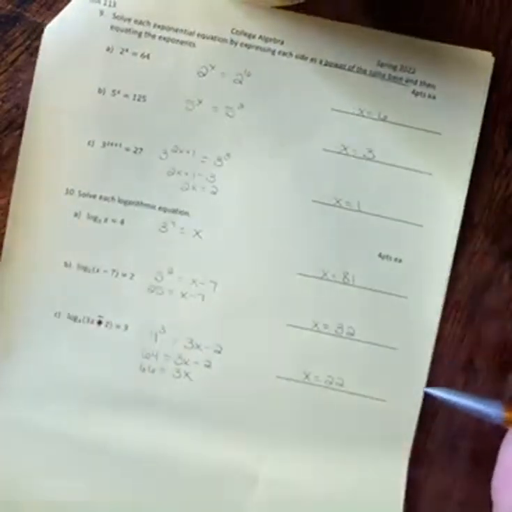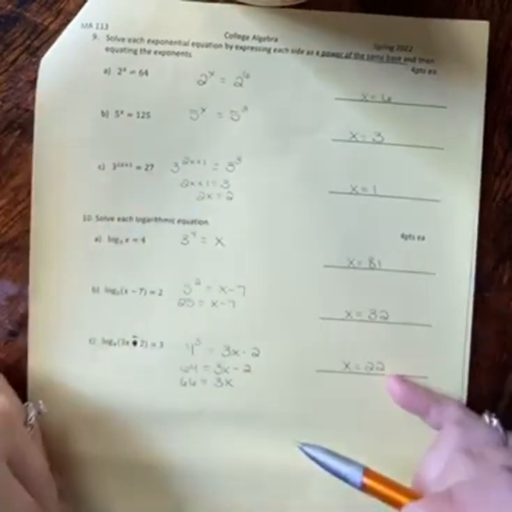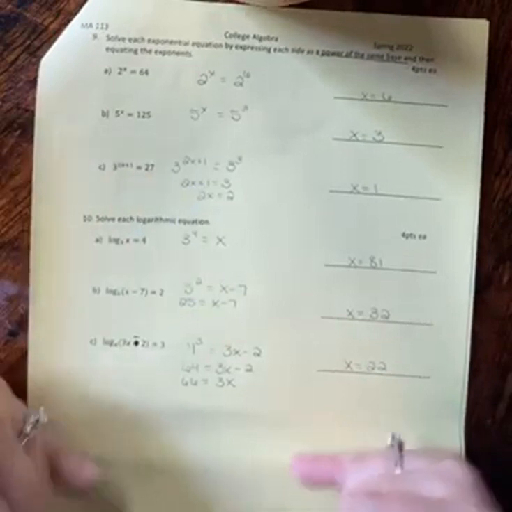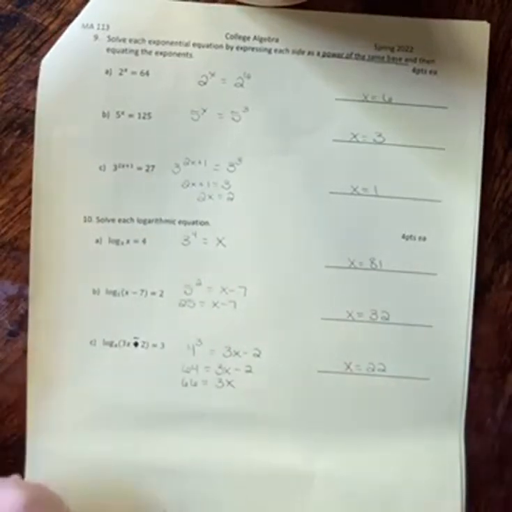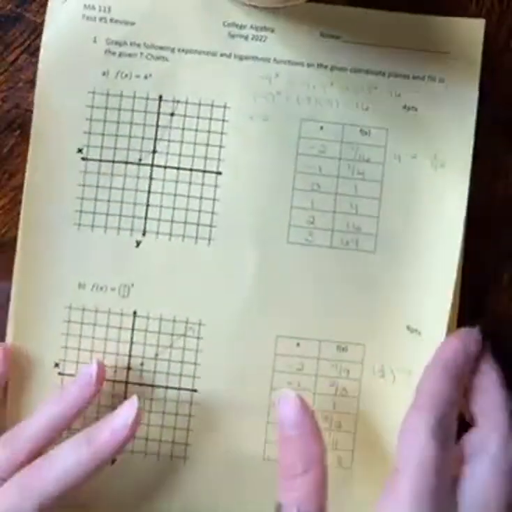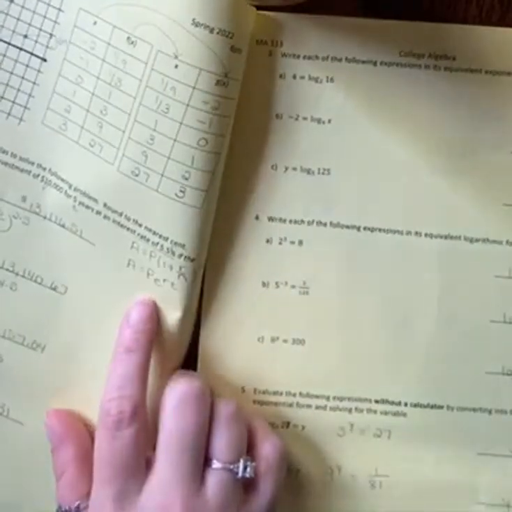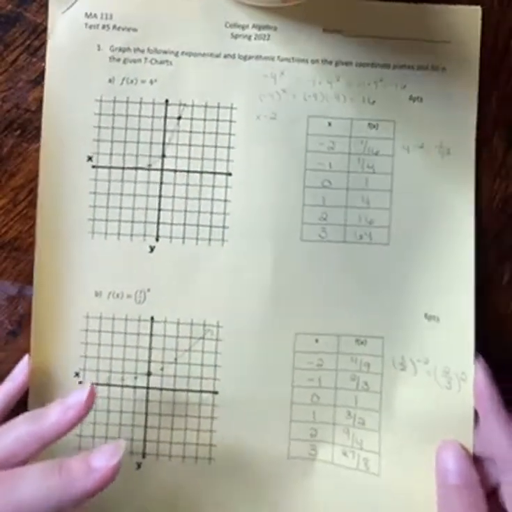Remember, just like with all of my reviews, if it's on the review, it's on the test. If it's not on the review, then it's not on the test. So this is a really good study tool for you to figure out what you need to study, what you need to know for the exam. It will be laid out very similarly. Don't forget, you do need to memorize your equations or your formulas for interest problems. And that is all for Test 5 review.